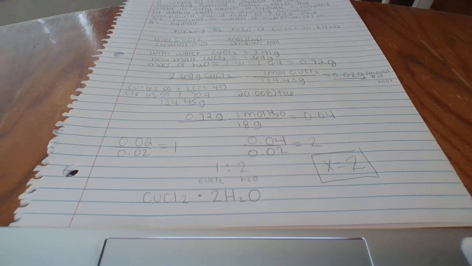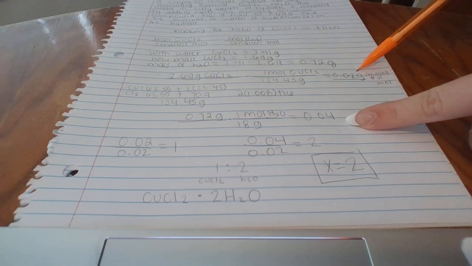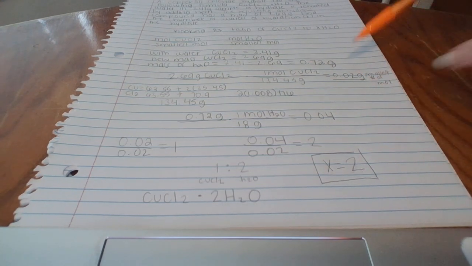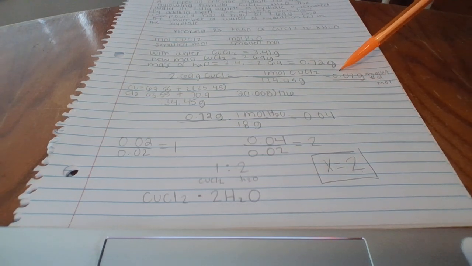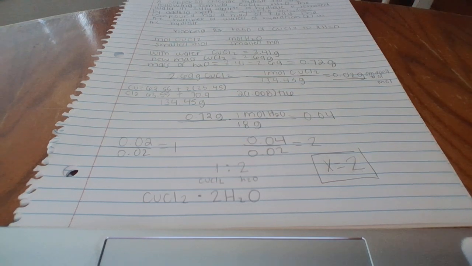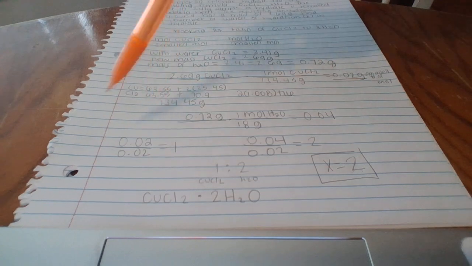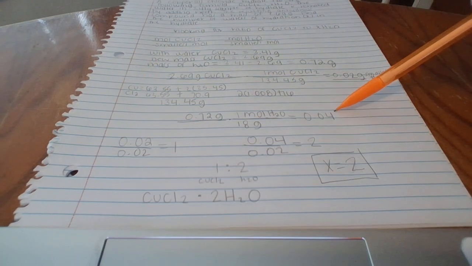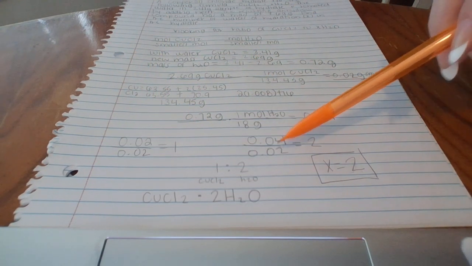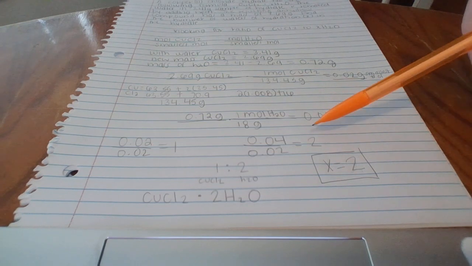Now to find the ratio, you have to pick out of these two which is the smaller number. Obviously it's 0.02 from the copper chloride. So I'm going to divide 0.02 by itself, which gives you 1. And then 0.04, the water, divided by 0.02 gives you 2.